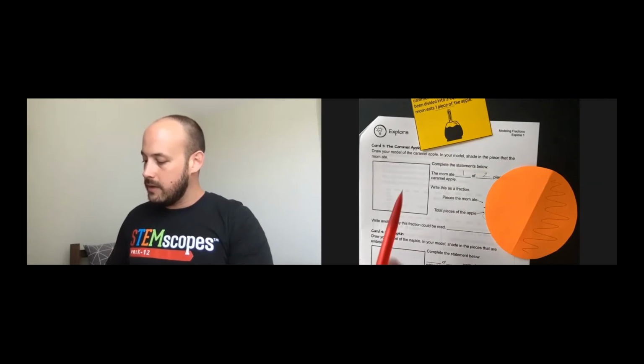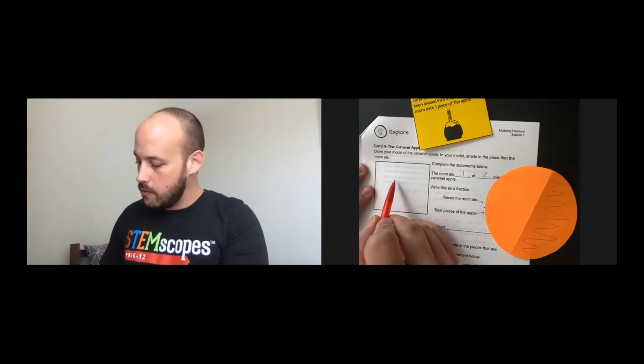We need to record our model here in drawing form. I'm not a very good artist, but I'm going to try to draw an apple the best I can. There's an apple and a leaf.